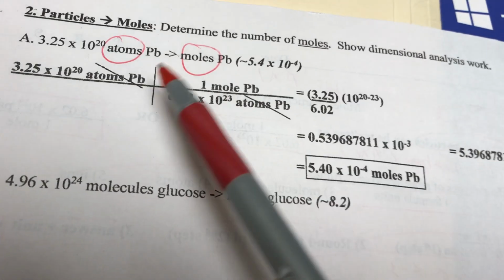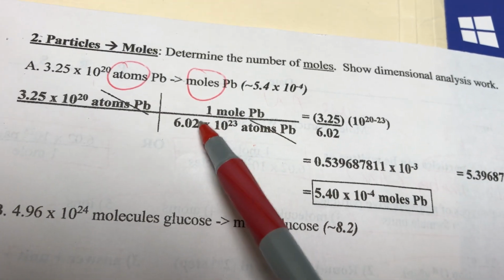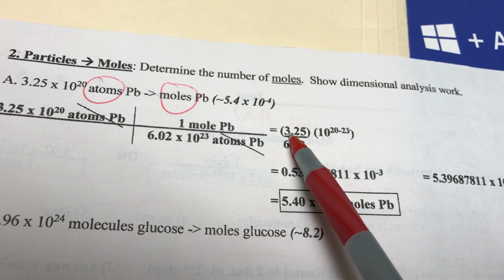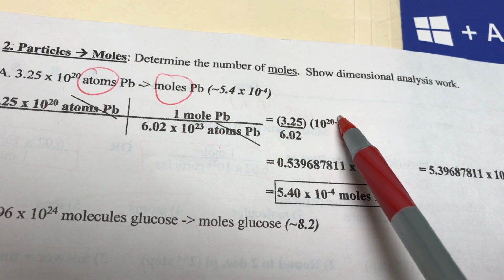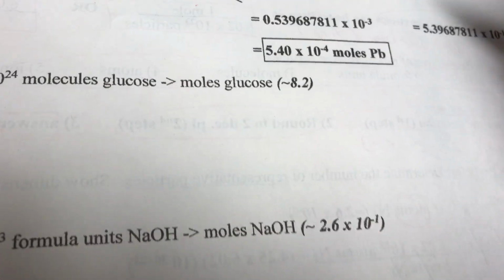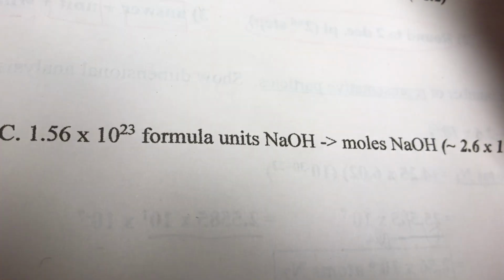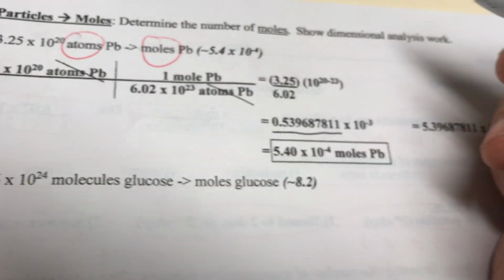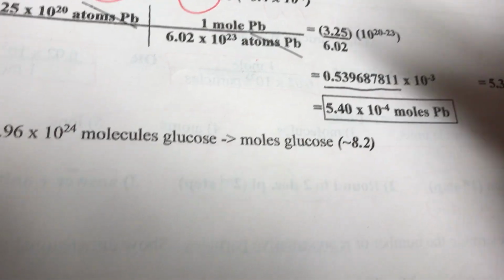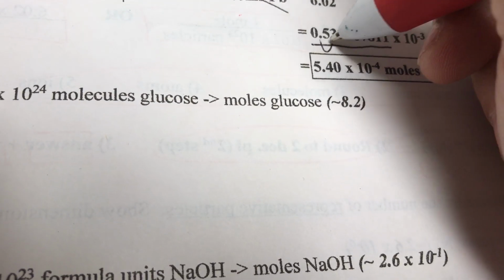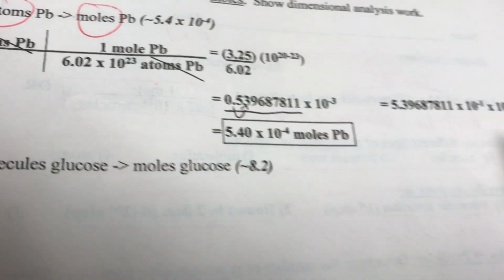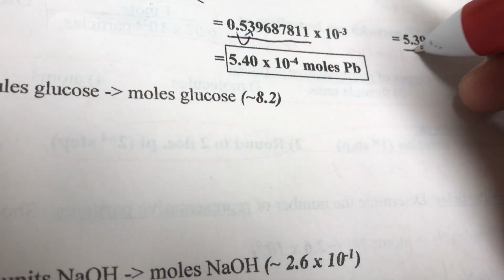But here, be careful. Atoms are on the bottom. We need to do division. So here is division, and the exponent will be subtracted. Okay. And again, I'm not happy with this number. It's not between 1 and 9.999. So I'm going to move 1 to the right-hand side, and I got this part.